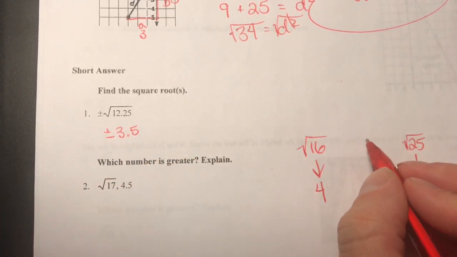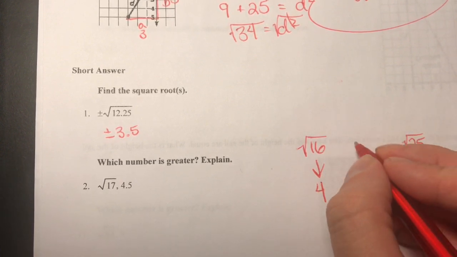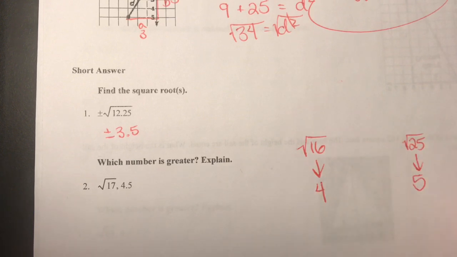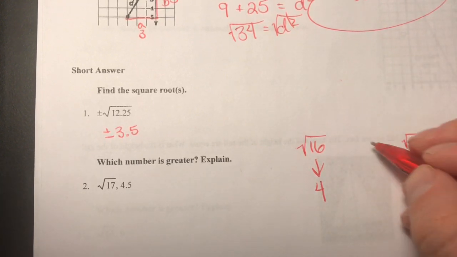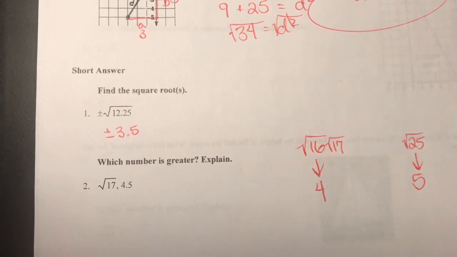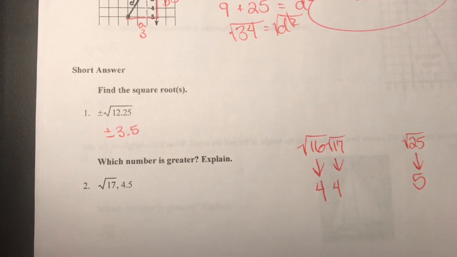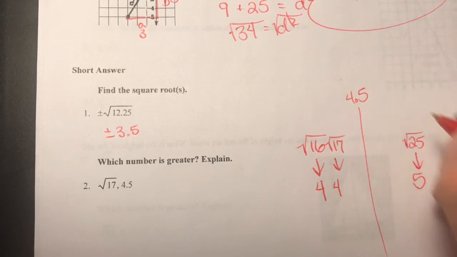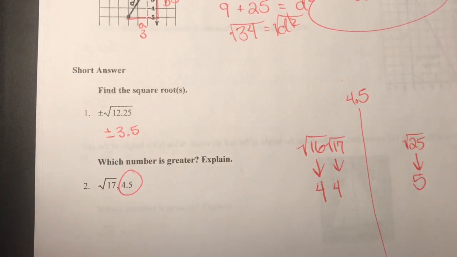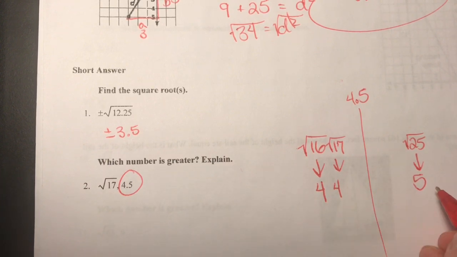The square root of 17 is not going to just hover in the middle of 16 and 25. 17 is not right here. If I were to draw this as a number line and actually write out where it could be, if it was an actual distance, it would be right next to it. Which means it's like 4.1 or something like that. Which tells me that the square root of 17 is a whole lot smaller than 4.5. So which number is greater? 4.5. And it's because the square root of 17 is closer to 4 than it is to 5.